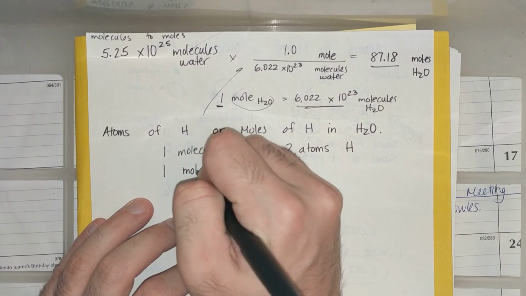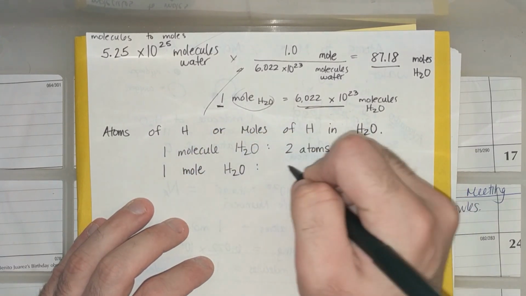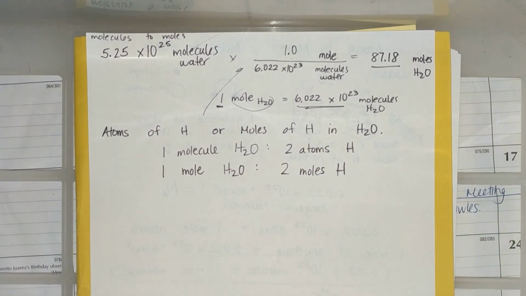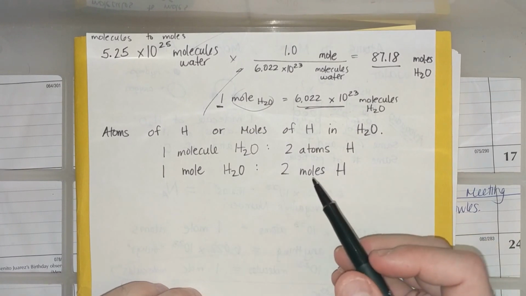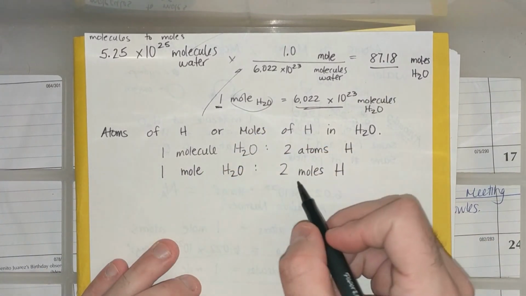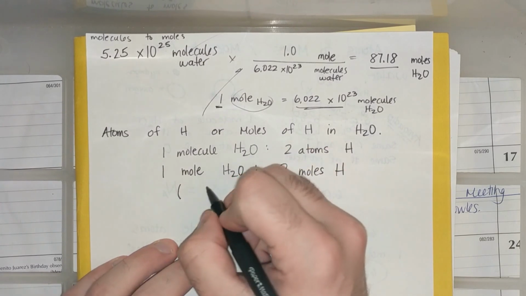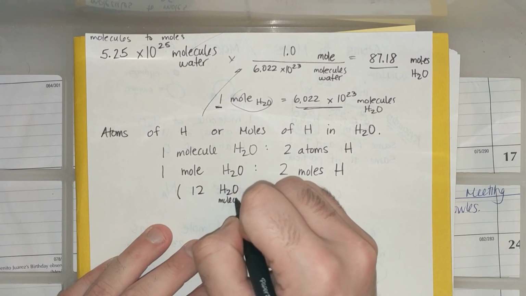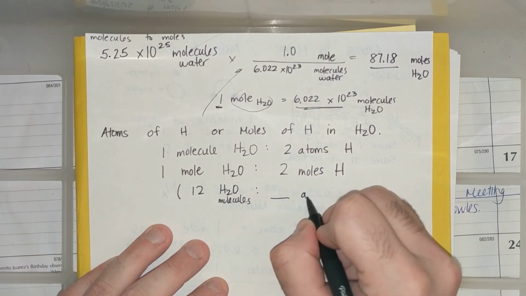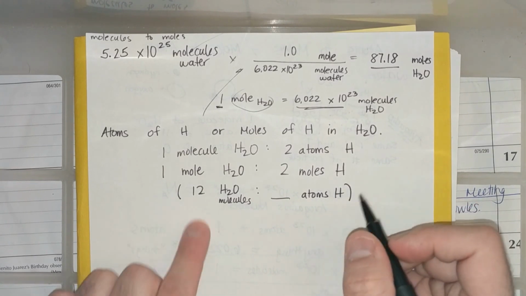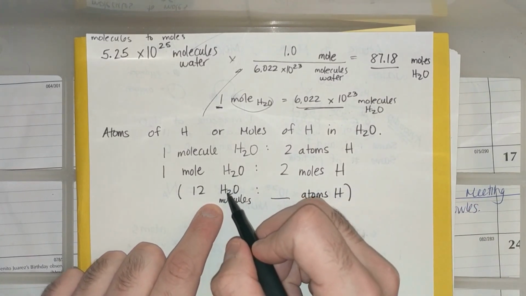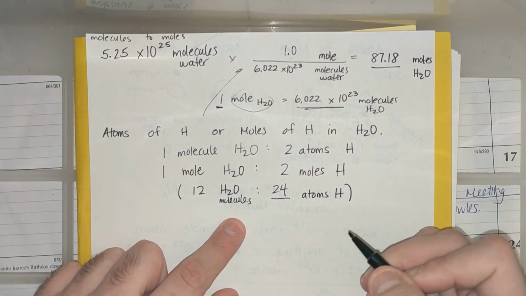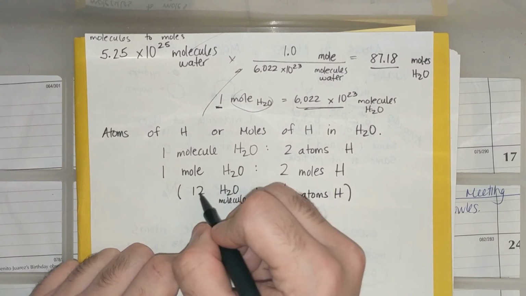If I had 1 mole of H2O, I would have 2 moles of H, right? So that relationship is consistent. I have a 1-to-2 ratio. And just so we're not confused where this comes from, I like to do an analogy. If I had 12 H2O molecules, how many hydrogen atoms would I have? Well, there's twice as much H in a molecule of H2O. So if I have 12 H2O, I would have 24 atoms of H, right? That's still a 1-to-2 ratio.